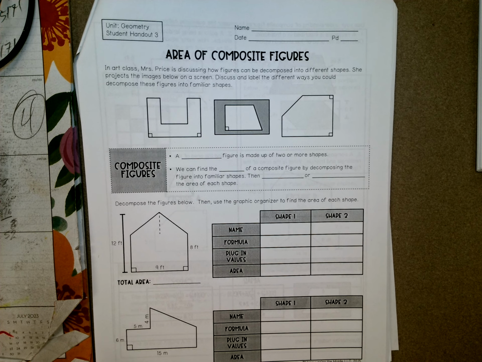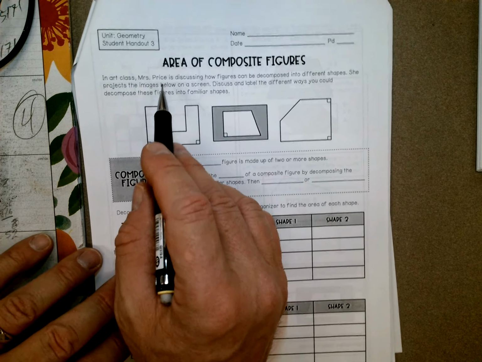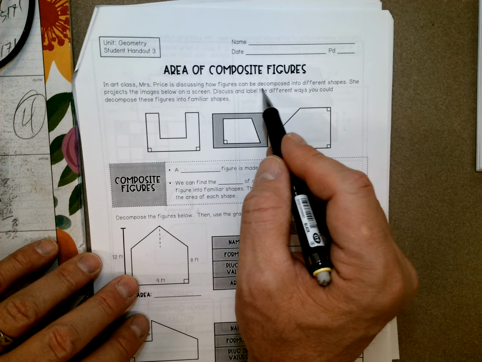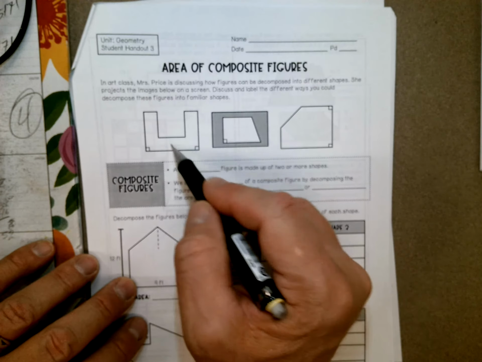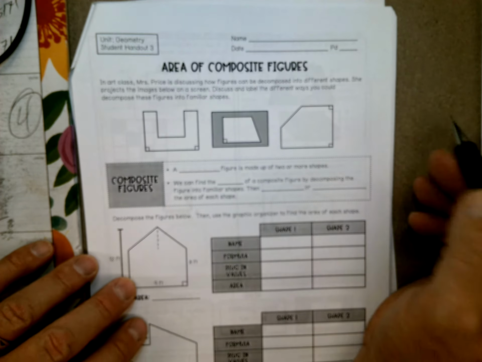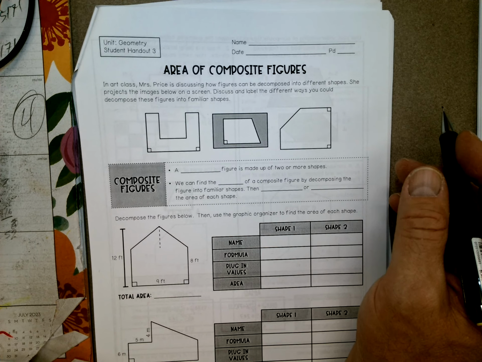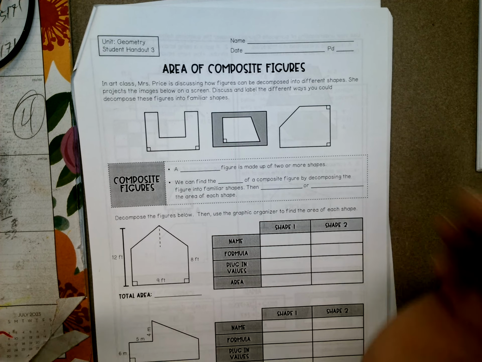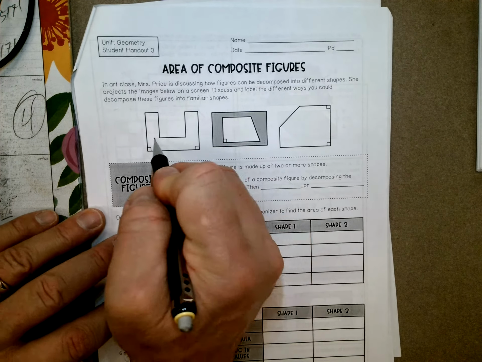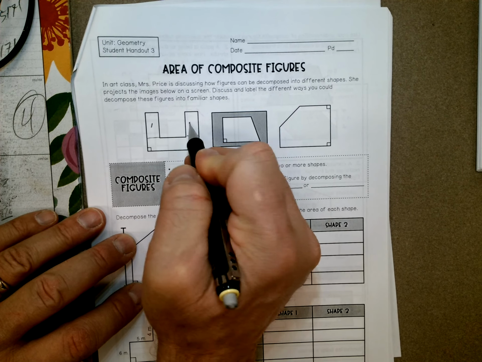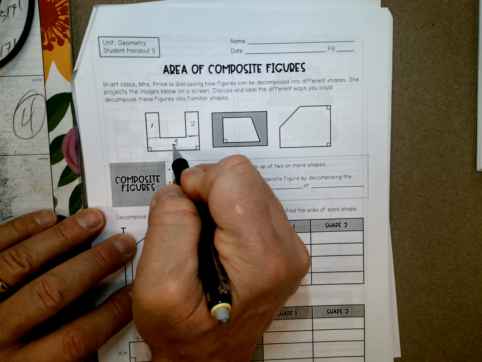All right. So in an art class, Mrs. Price is discussing how figures can be decomposed into different shapes. She projects the images below on the screens, and discusses and labels the different ways you could decompose these figures. What they mean by decompose is just to cut it. So now we have one figure, two figures, three figures.